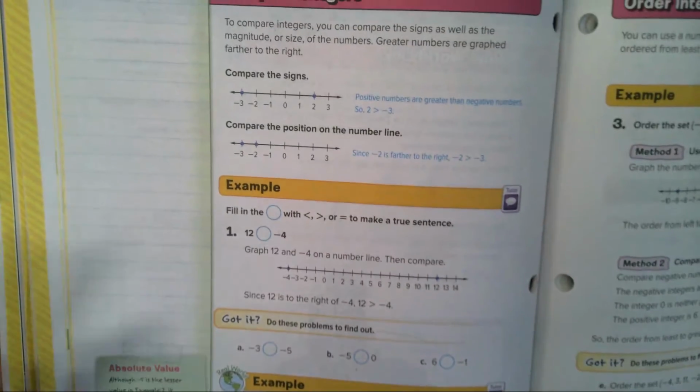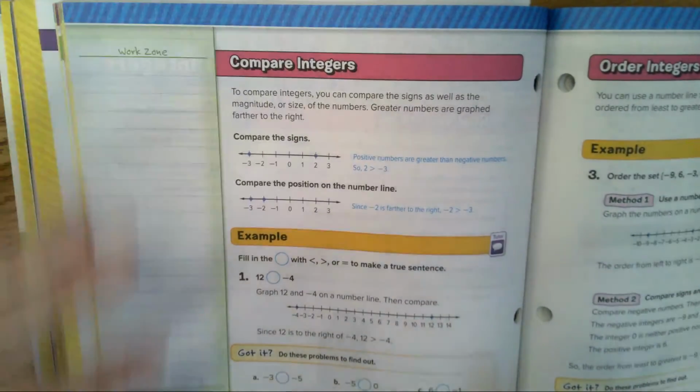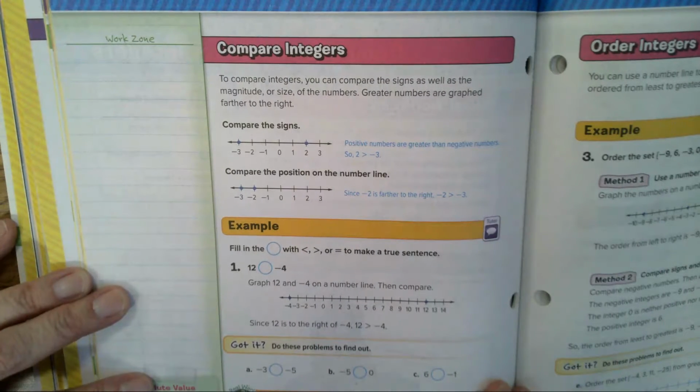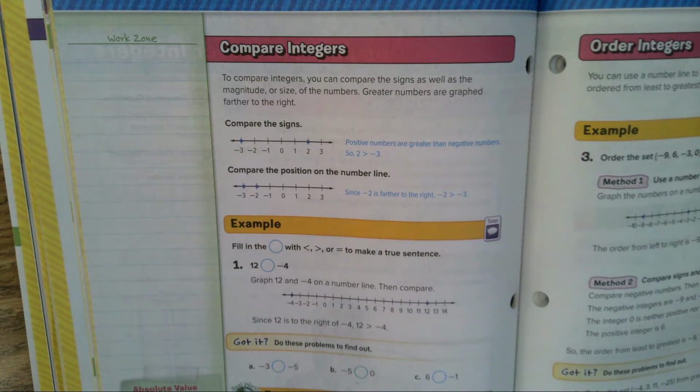Compare integers. All right, to compare integers, you can compare the signs as well as the magnitude or size. Magnitude means size of the numbers. Greater numbers are graphed farther to the right. Lesser numbers would be graphed to the left. So the bigger number is always on the right. The smaller number is on the left when you're comparing them on a number line.